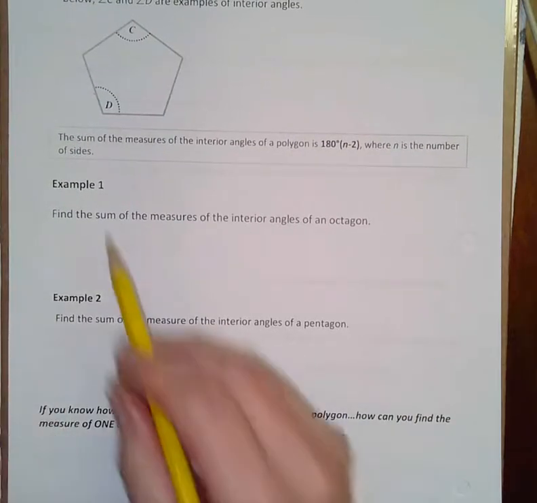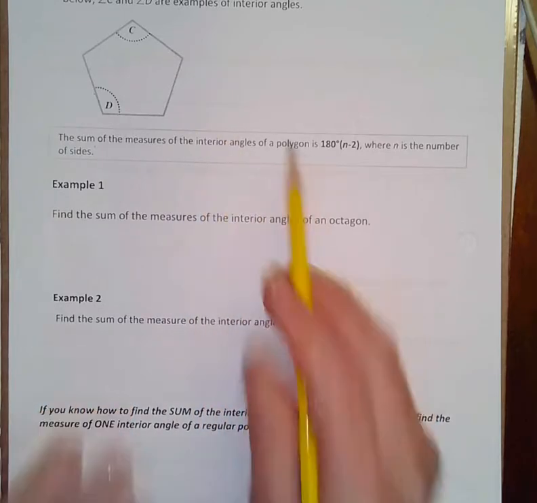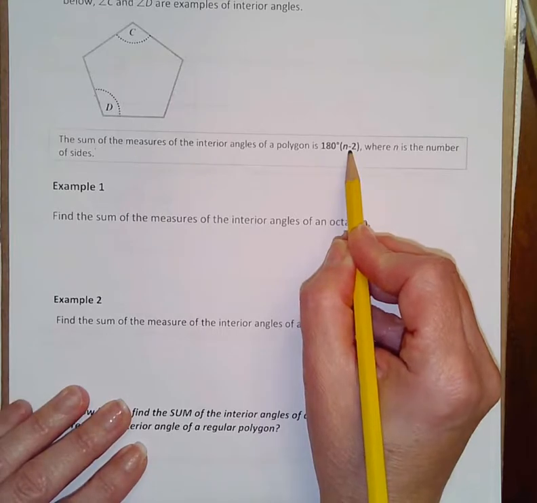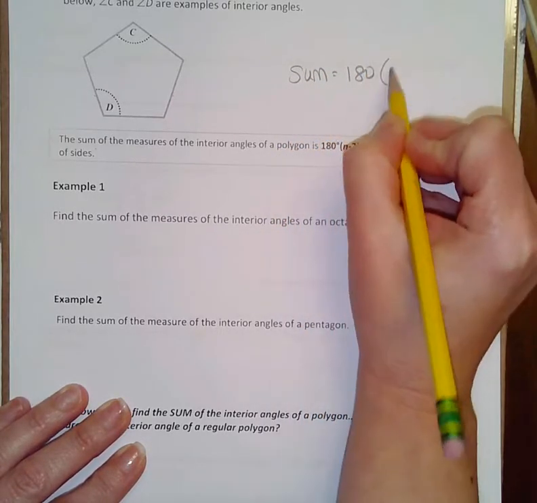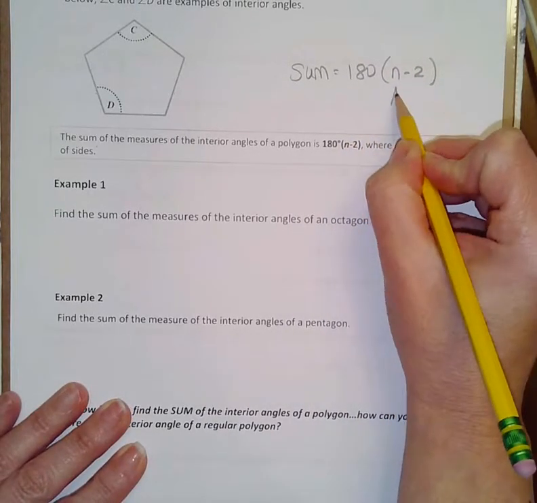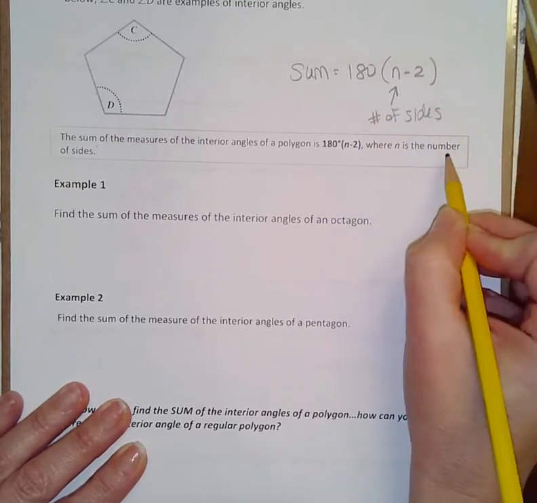So now, here's your formula. The sum of the measures of the interior angles of any polygon is 180 times n minus 2. That's what you're going to do. n is your number of sides. And that's what it says right here.